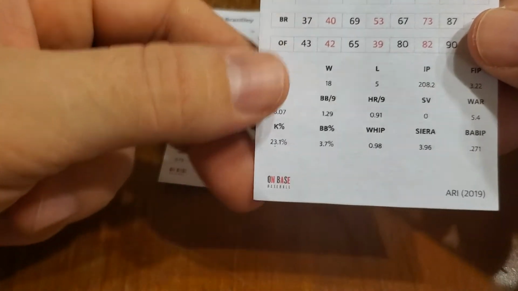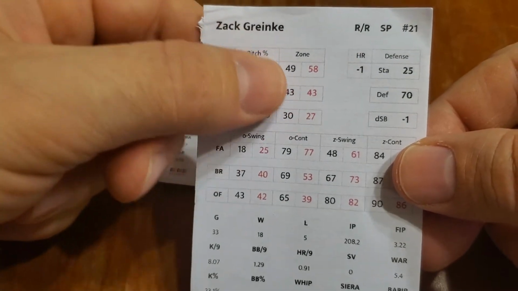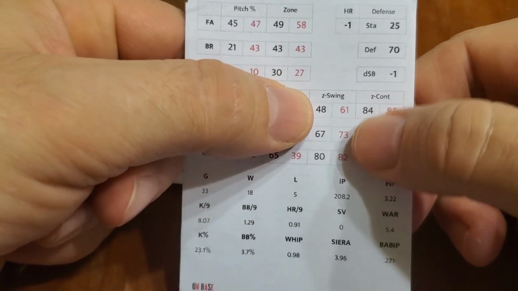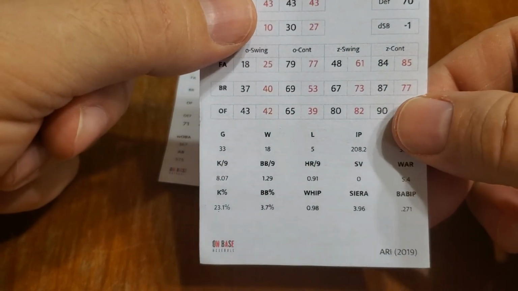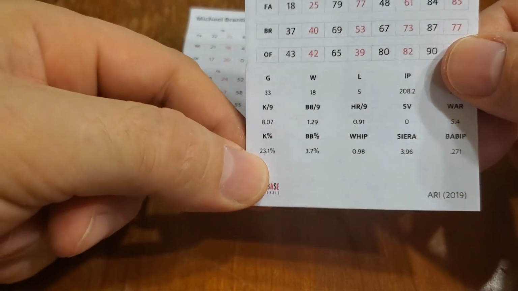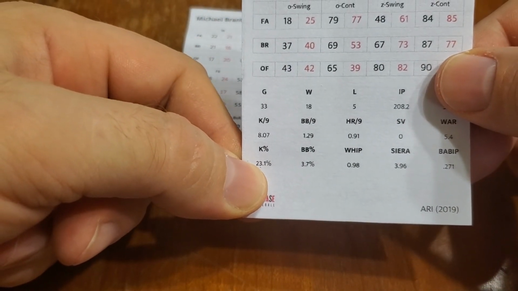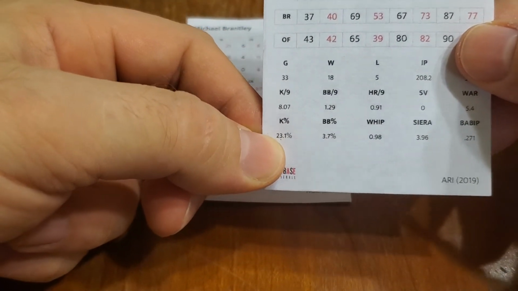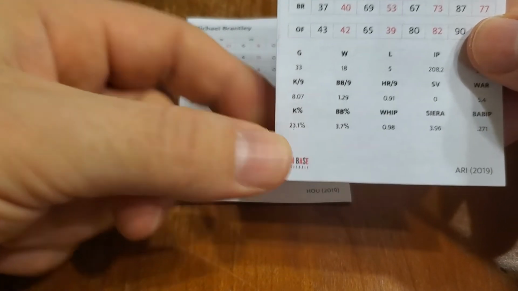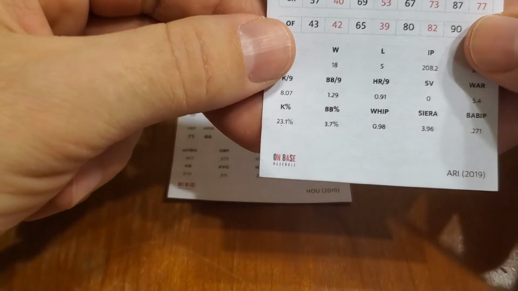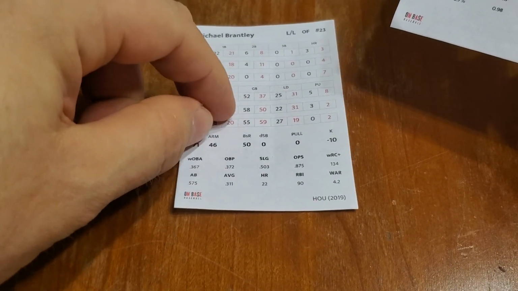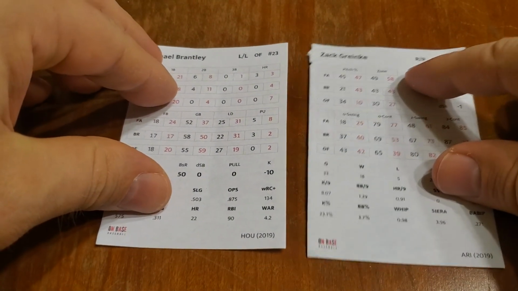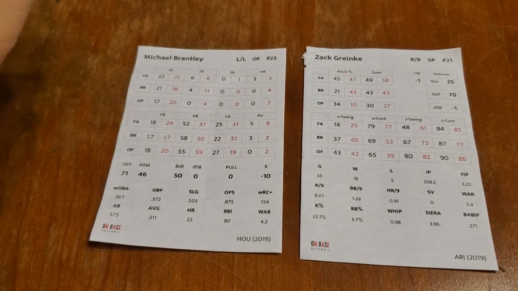So if the first pitch that Greinke rolled was a fastball in the zone, and let's say this number here, the Z swing number, was 22, normally that would be a strikeout here because it's between 1 and 23. But for Brantley, it wouldn't be a strikeout, because remember, the number he's playing off of is a 13. So it would only be an automatic strikeout at 1 to 13, not 1 to 23. So some guys just are inherently better at avoiding strikeouts, and so we wanted to put that in there to sort of normalize strikeouts for batters who are avoiding strikeouts as well.